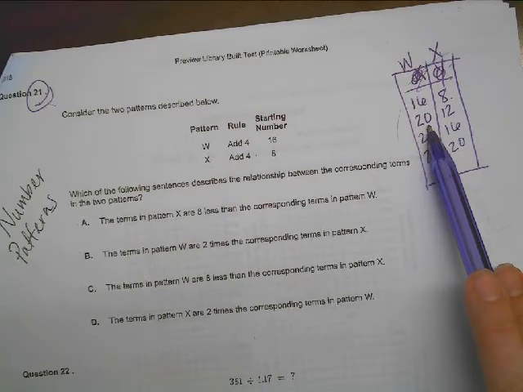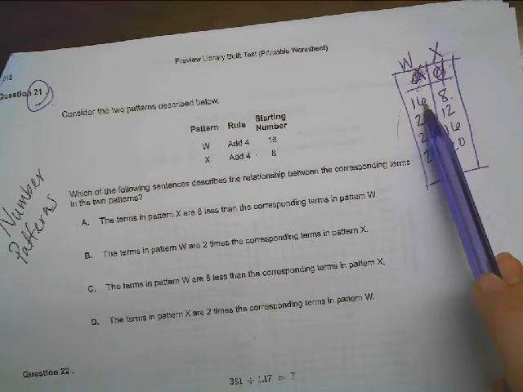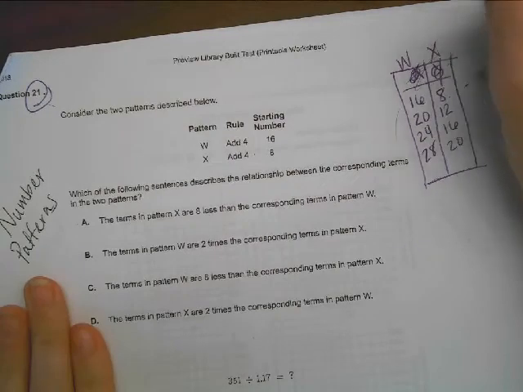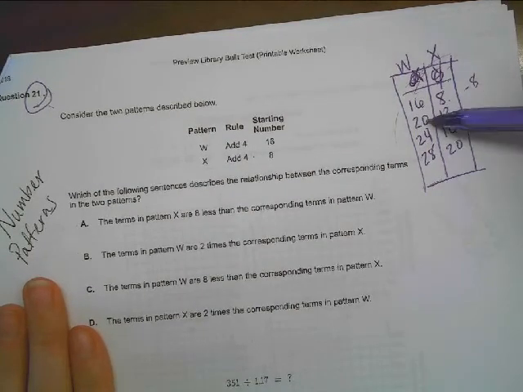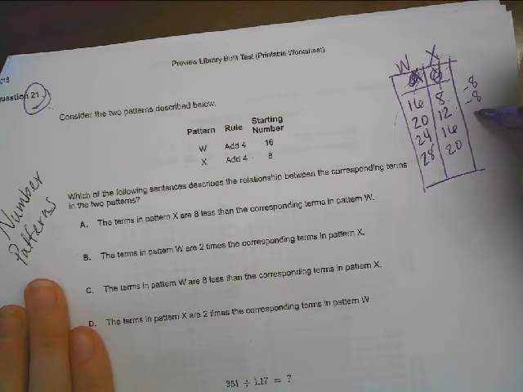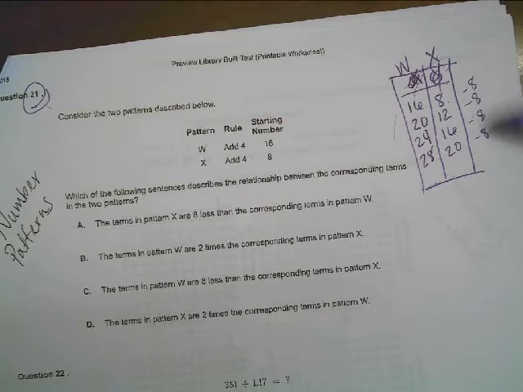So let's try, what if we subtracted a number? If we were at 16, what would I have to subtract to get to 8? 16 minus 8 would give me 8. What about 20? If I have 20 and I take 8 away, what would that give me? 20 minus 8 is 12. Okay. What about 24 minus 8? Yep, that's minus 8. 28 minus 8 would give you 20. So it looks like our rule is that W is 8 more than X.